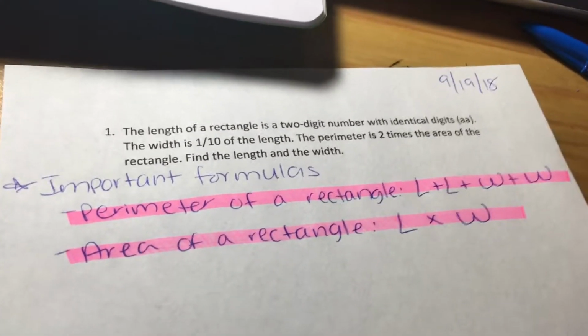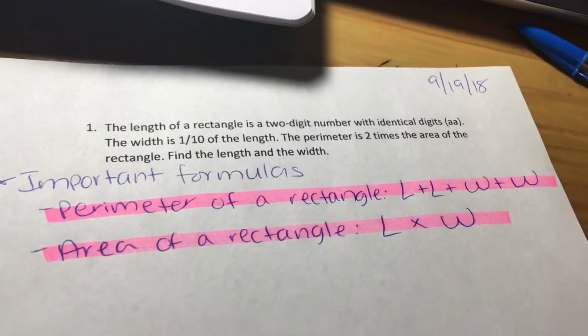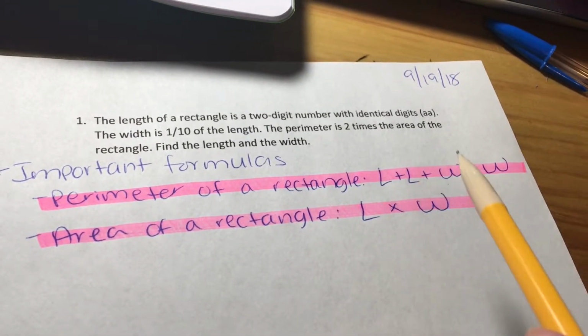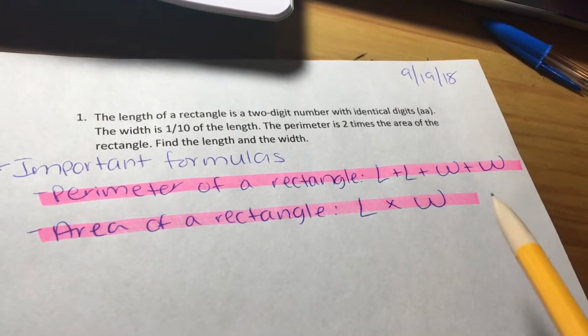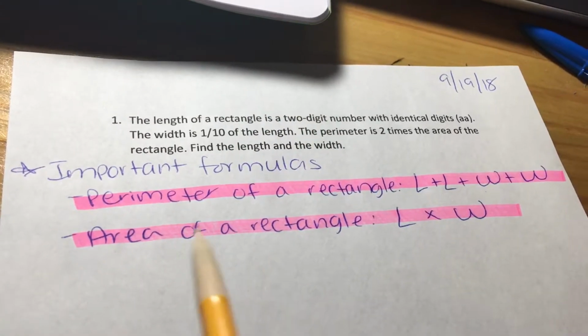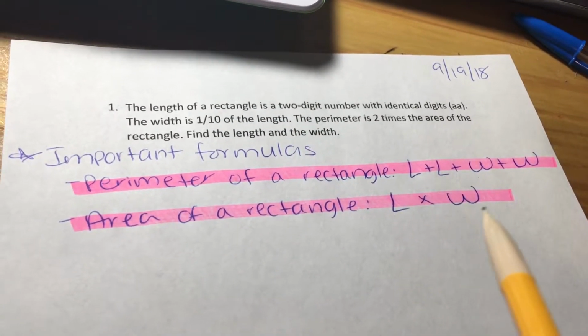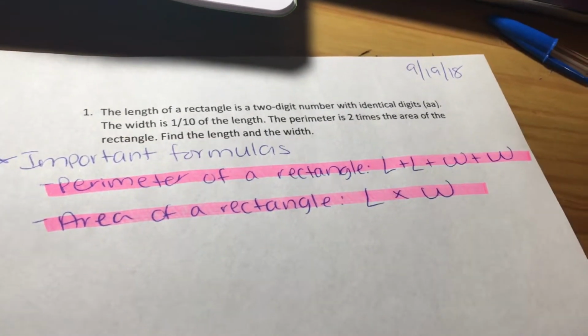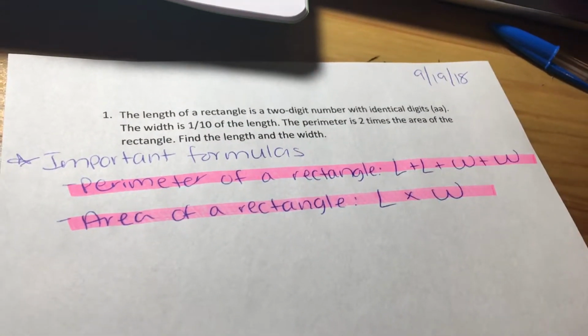Okay, so before we can get started, we have to remember the important formulas. The perimeter of a rectangle is length plus length plus width plus width. Then the area of a rectangle is length times width. It says that the length of a rectangle is a two-digit number with identical digits. We'll get to that in a minute.